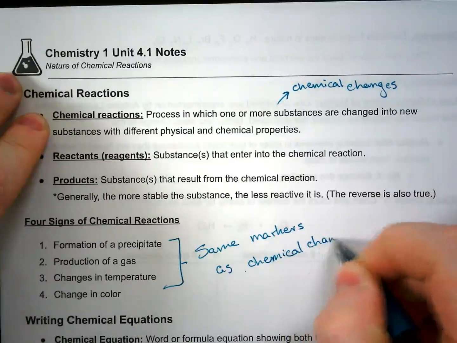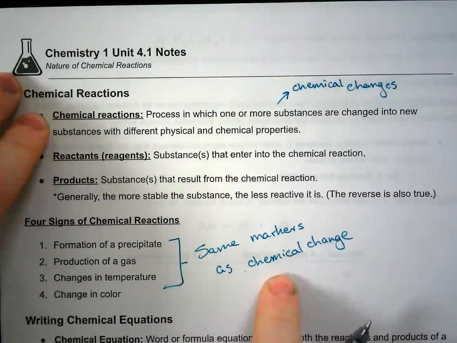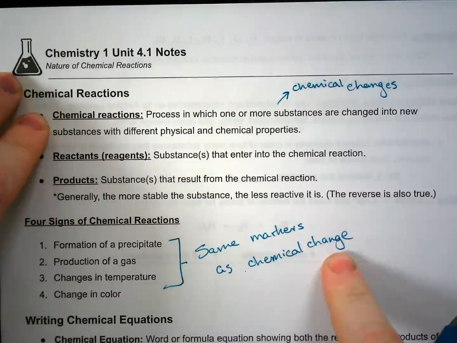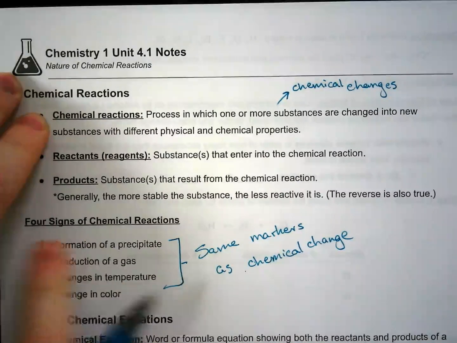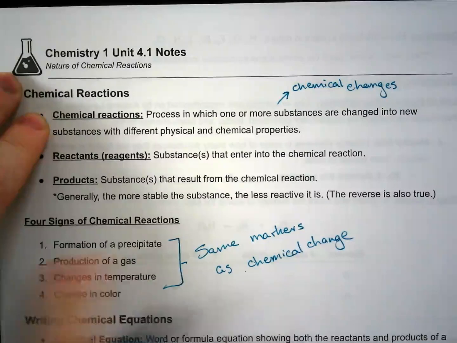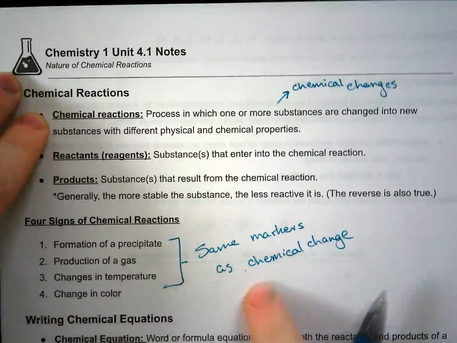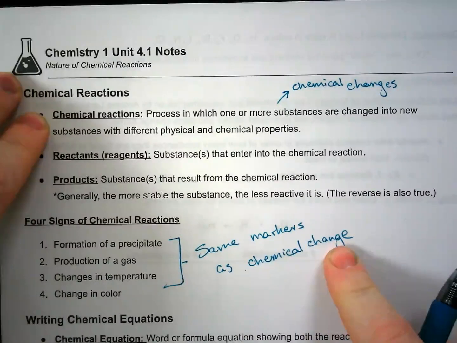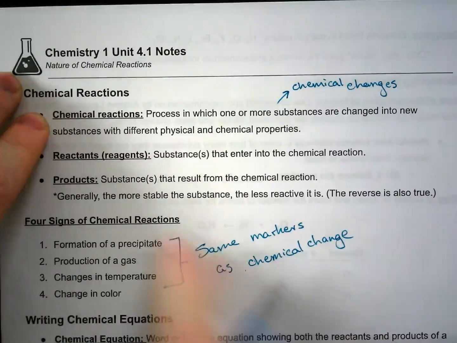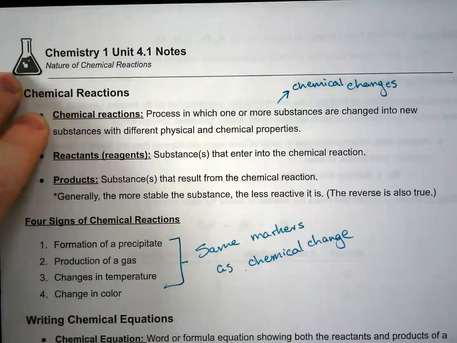Meaning, the markers that told you in Unit 2 that you have a chemical change, these four signs are the four signs of a chemical reaction. They're also the same four signs for a chemical change. A chemical reaction is the same thing as a chemical change. So just something to point out.